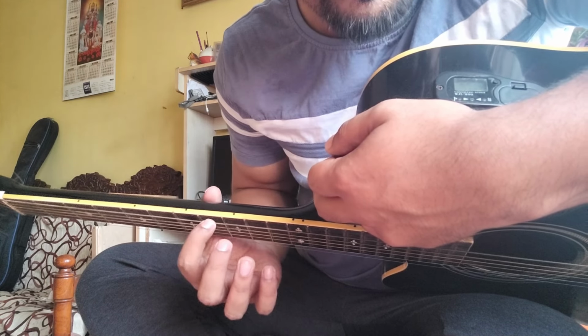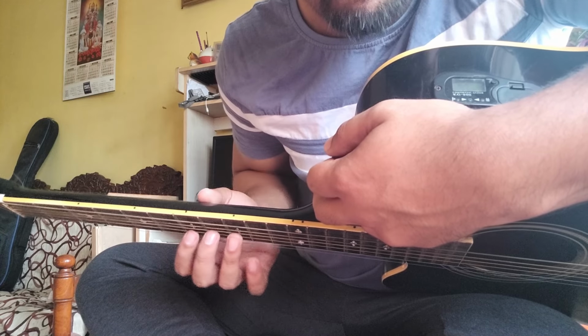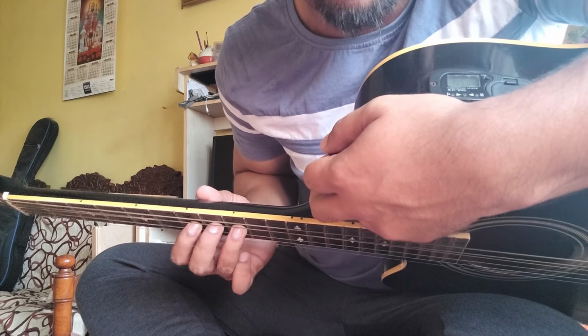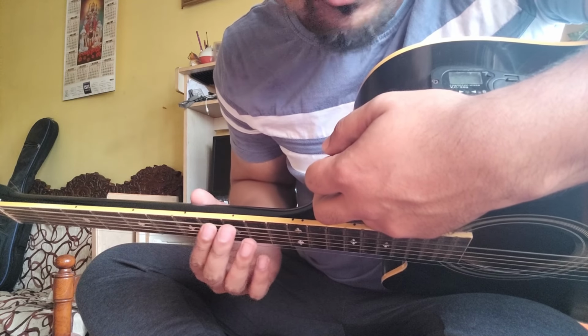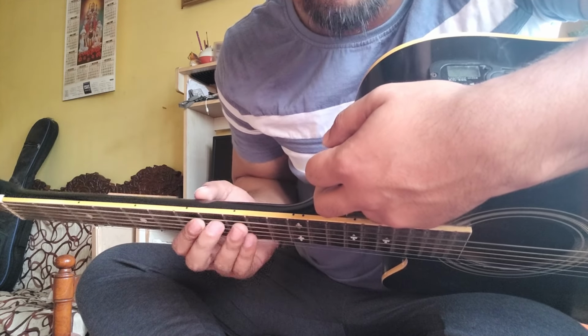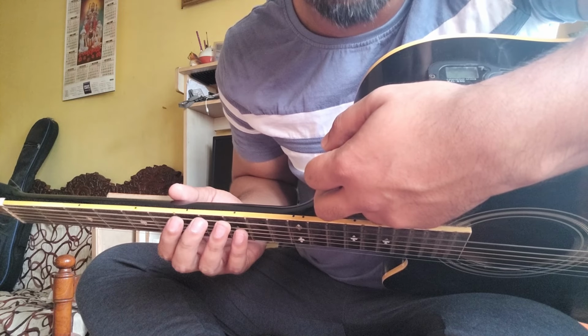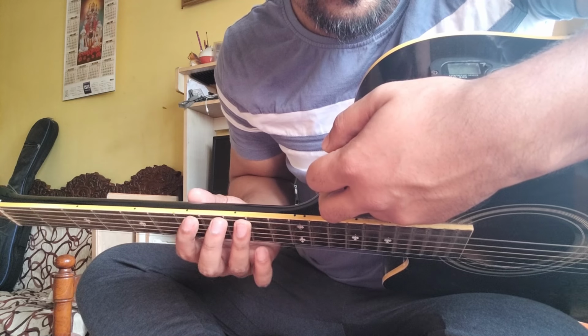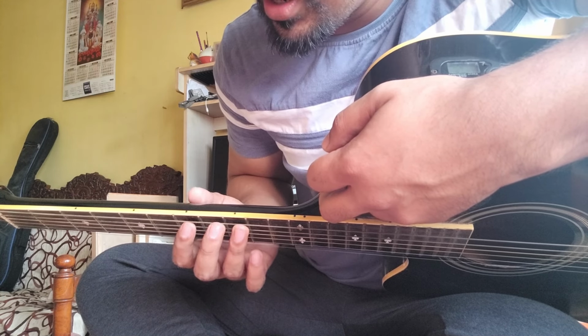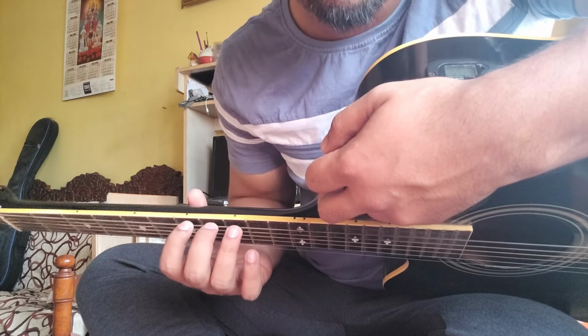So if this distance is too much, you'll have to press the strings too hard to play, which is very inconvenient. And if it's too little, you wouldn't be able to play it properly. Okay, so it should neither be too low nor too high.